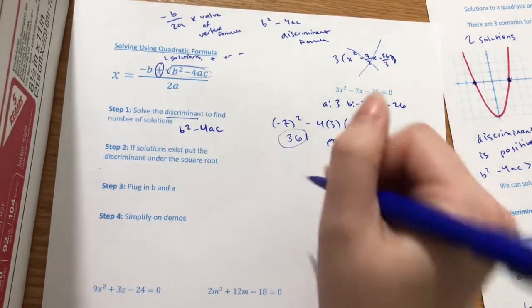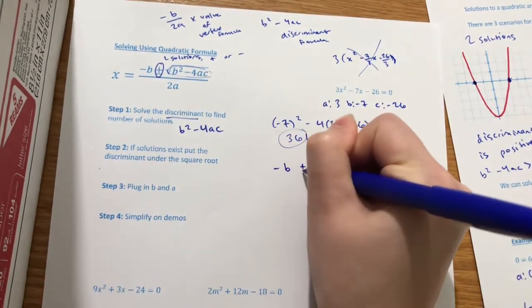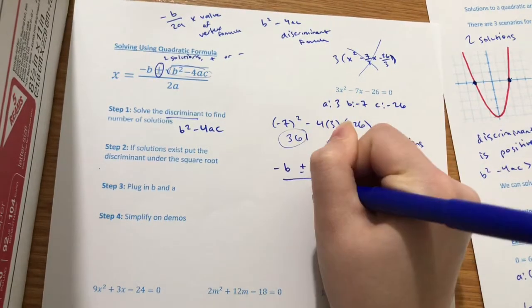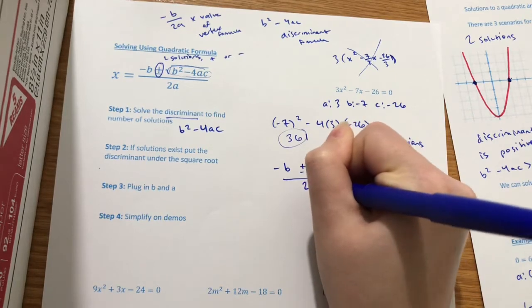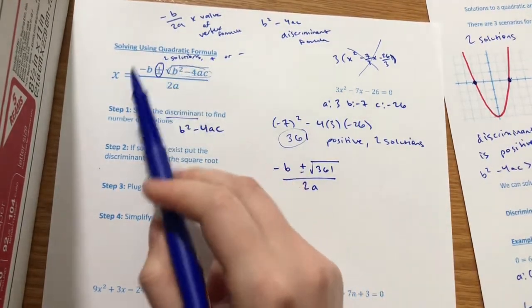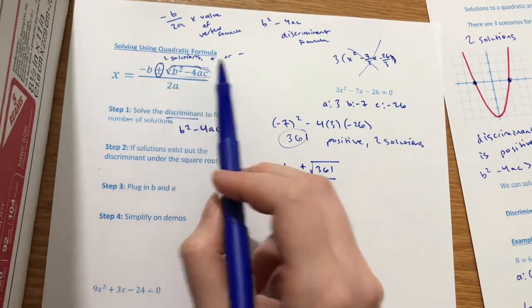So we know that it's going to be negative b plus or minus the square root of, we just found, 361 over 2a. So what I'm doing, you guys, is I'm filling this in step by step. And so I'm just like, okay, we found this piece, so let's fill that in.